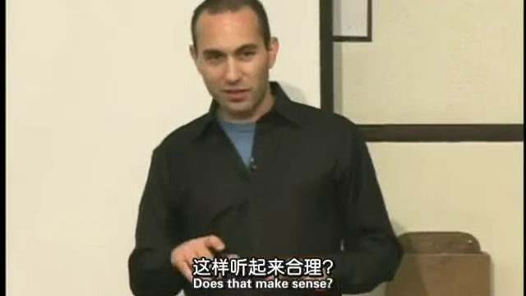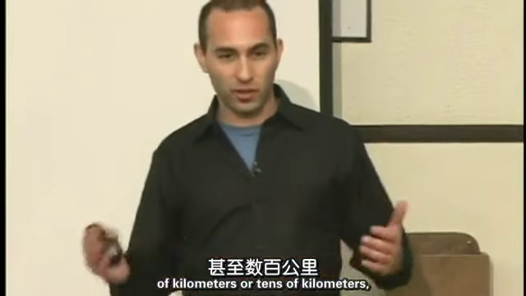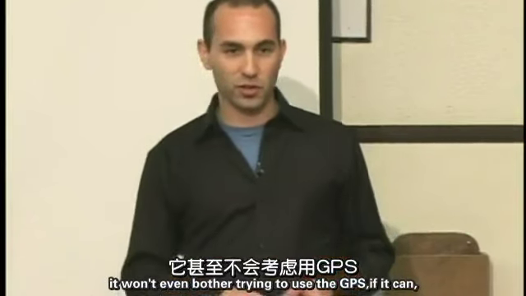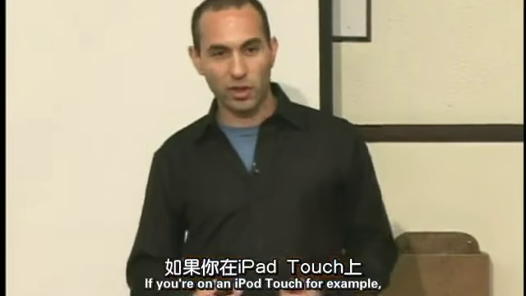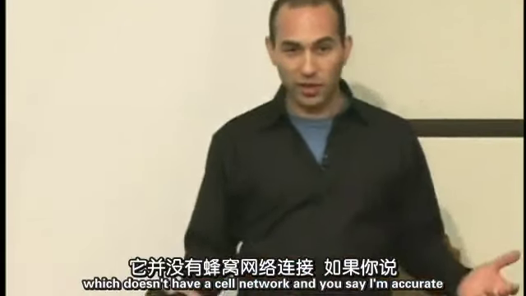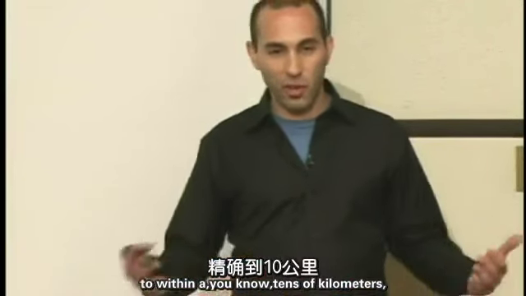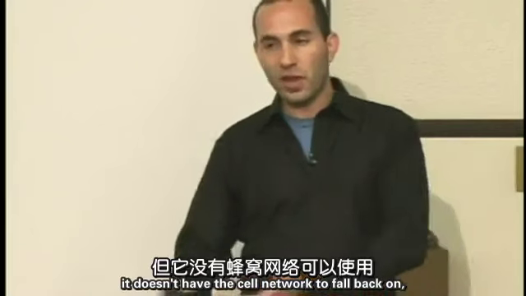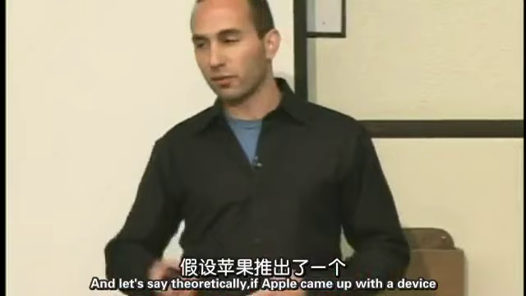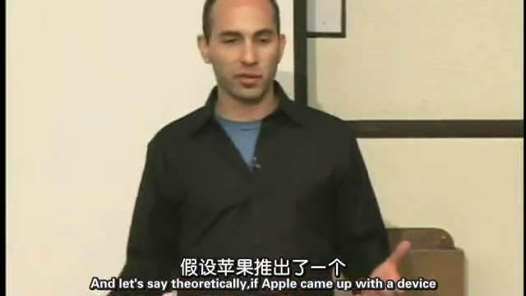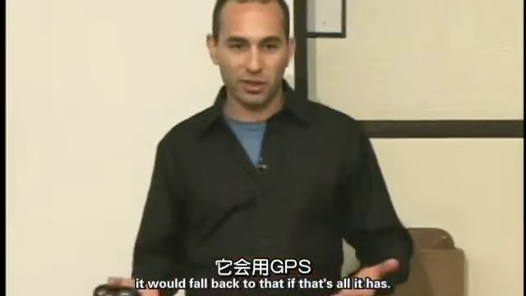Does that make sense? If you said that you don't care about accuracy beyond hundreds of kilometers or tens of kilometers, it won't even bother trying to use the GPS if it can fall back to a cell network. If you're on an iPod Touch, for example, which doesn't have a cell network, and you say I'm accurate to within tens of kilometers, it doesn't have the cell network to fall back on, so it will go to the Wi-Fi. And theoretically, if Apple came up with a device that had only GPS, no Wi-Fi, it would fall back to that if that's all it had.